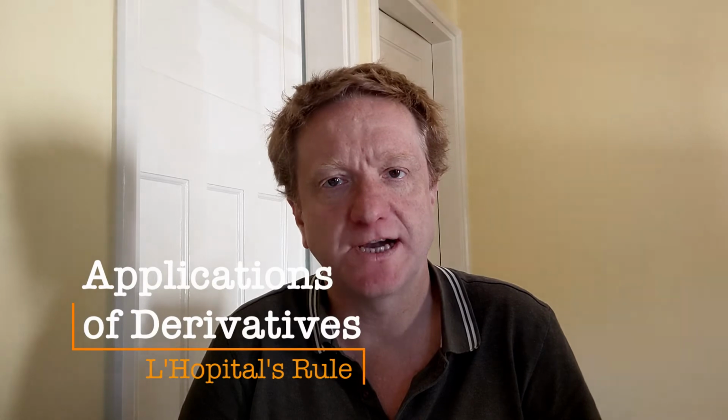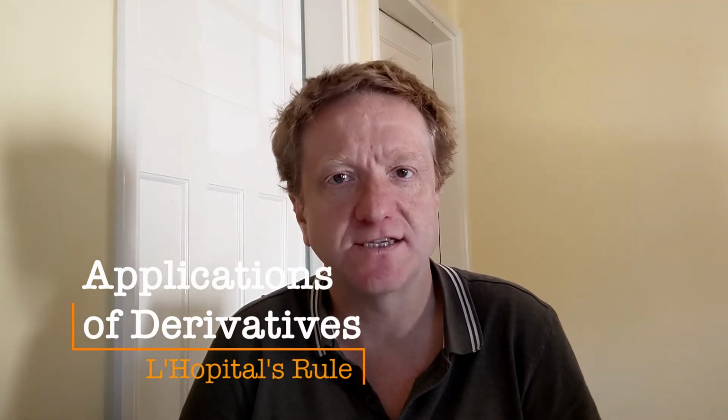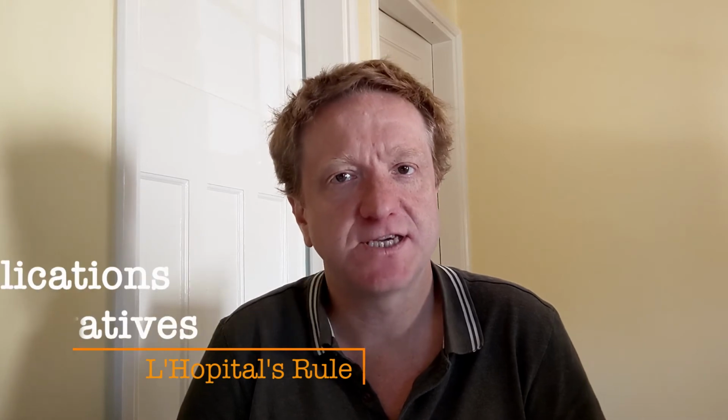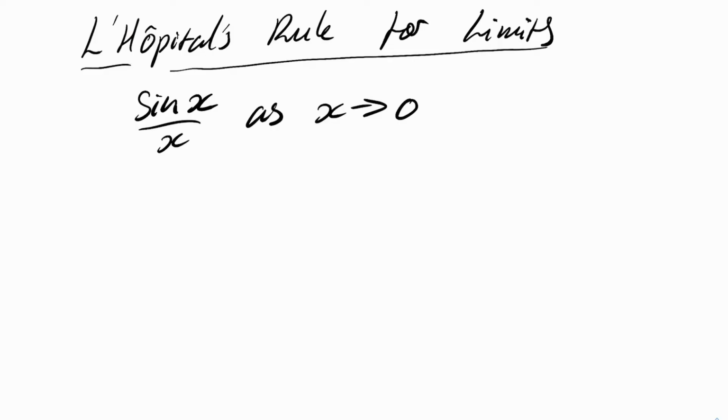We're now going to have a look at what's called L'Hopital's rule for calculating limits. This uses differentiation to calculate limits in a particular way. Consider the function sine x over x as x tends to 0. We've had a look at this function before, and we know that the function tends to 1 as x tends to 0. But how do we calculate this?